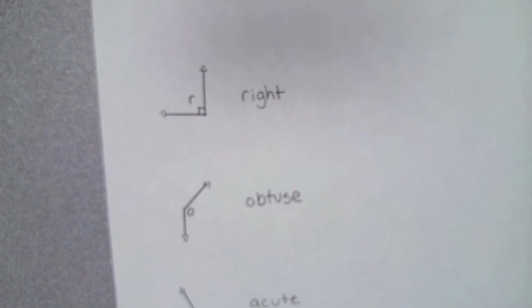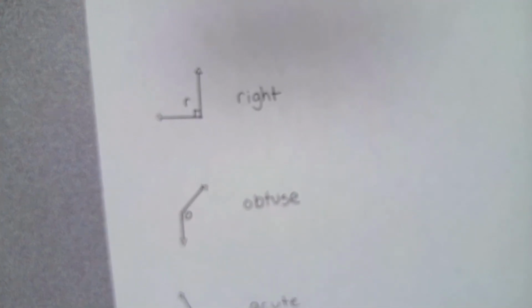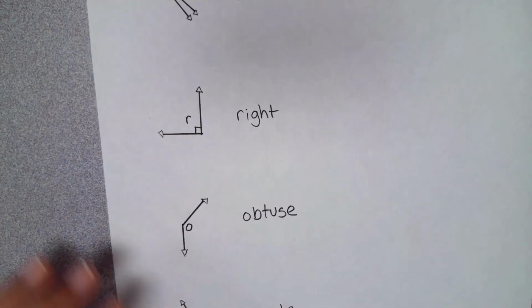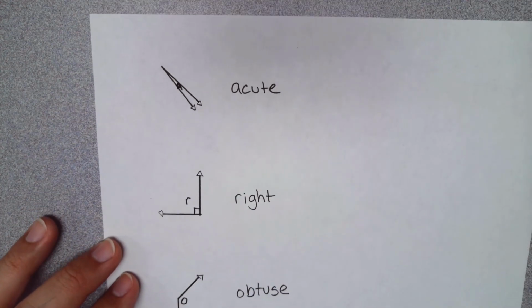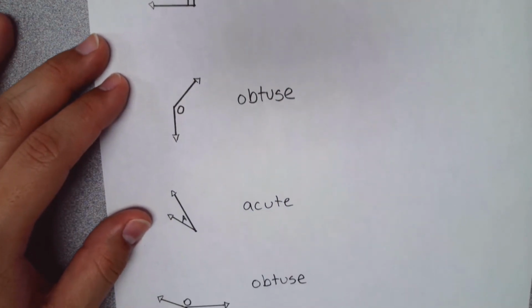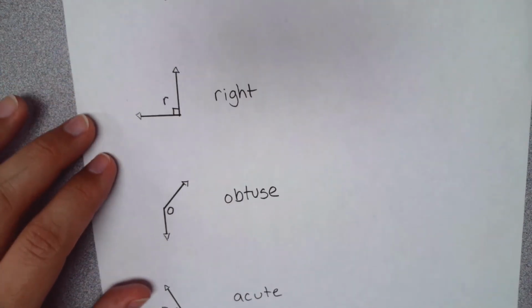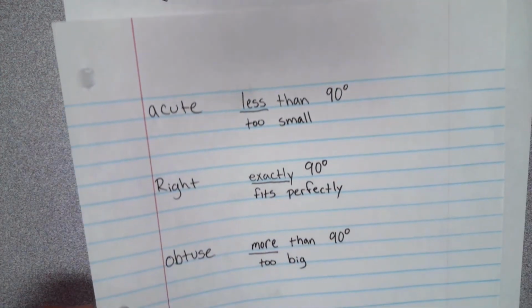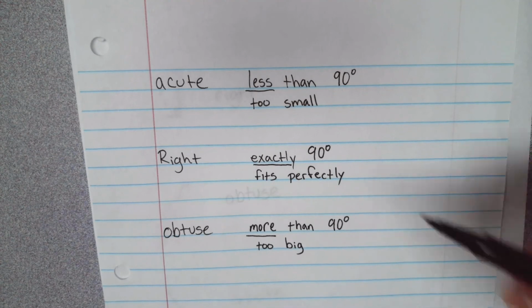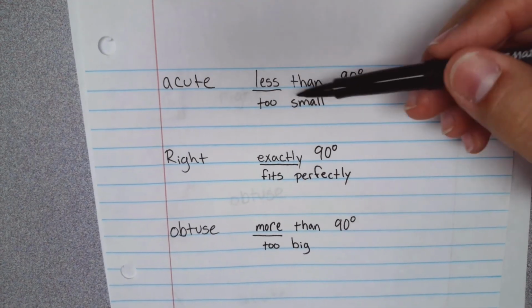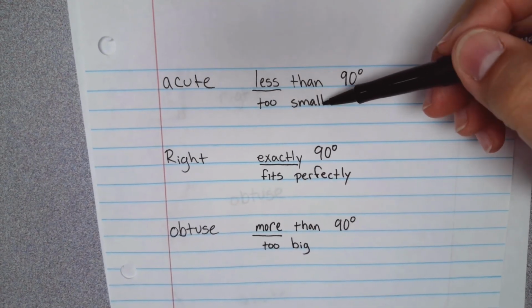So if I have a sticky note, or if I have a piece of paper, I can use the corner to check any kind of angle and see if it's an acute angle, if it's a right angle, or it's an obtuse angle. And remember, if it's an acute angle, it'll be too small. My sticky note won't fit.